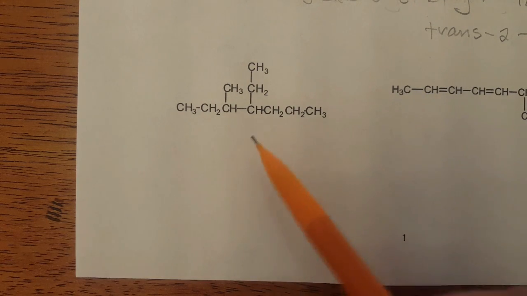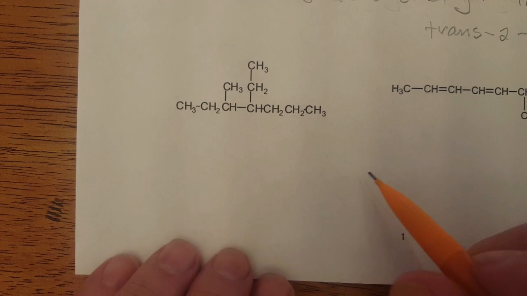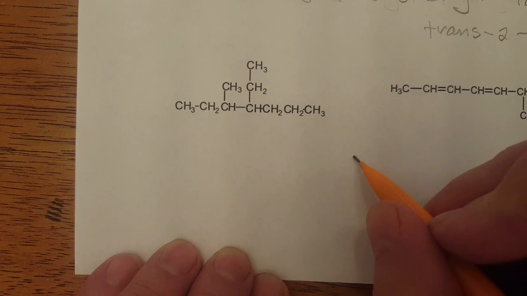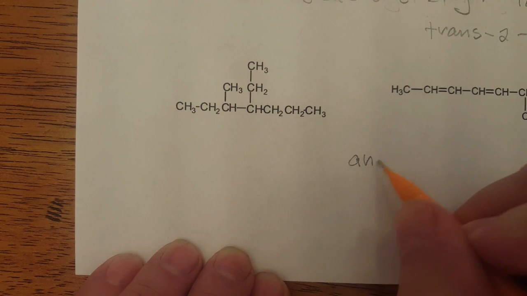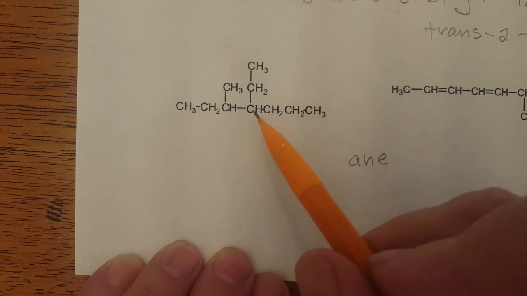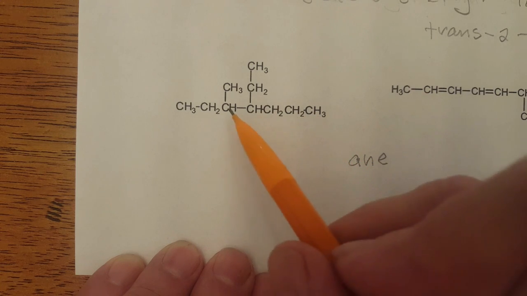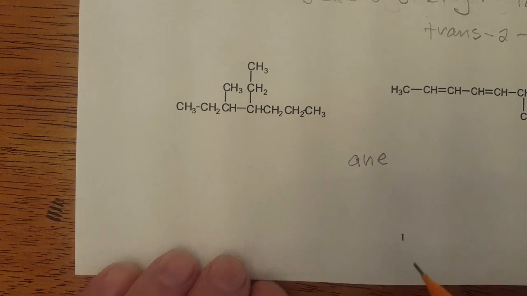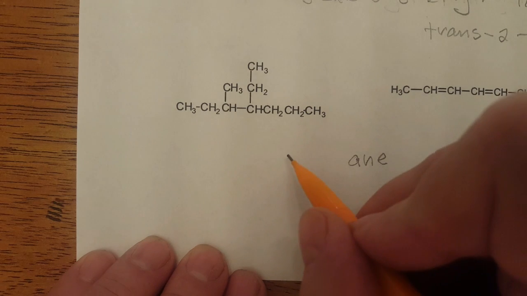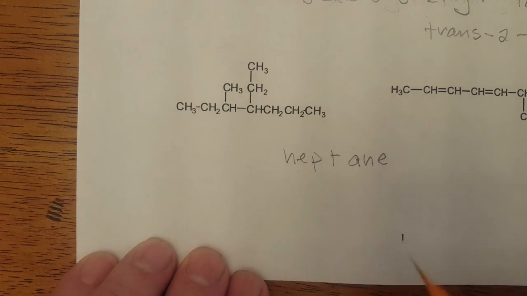Okay, let's do this guy. So, all hydrocarbons, all single bonds, so it's going to end in -ane. This is an alkane. Longest chain, 1, 2, 3, 4, 5, 6, 7. So this is a heptane.